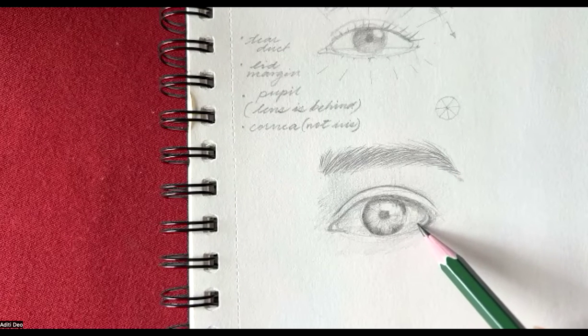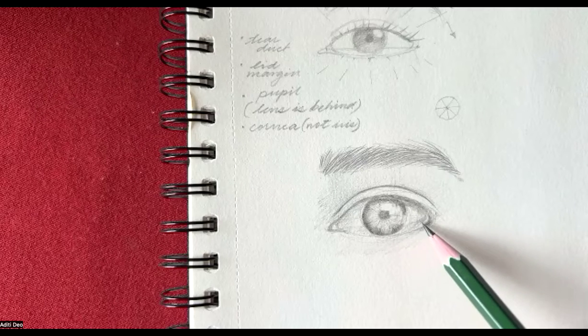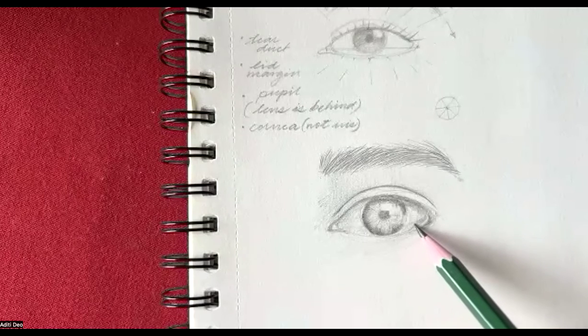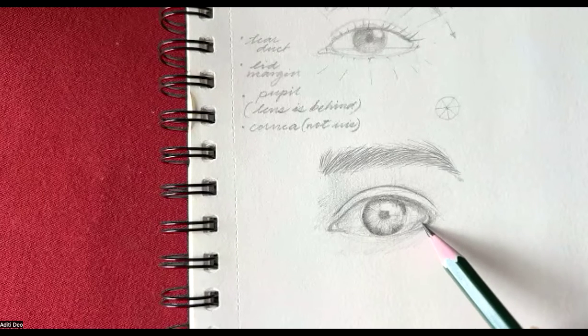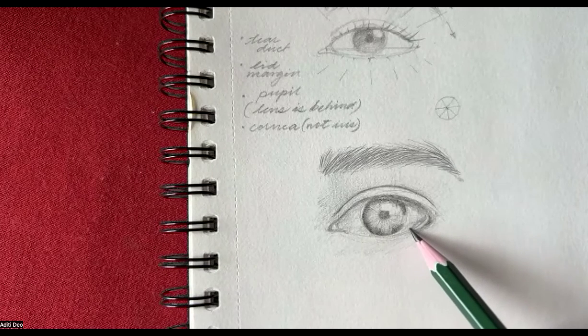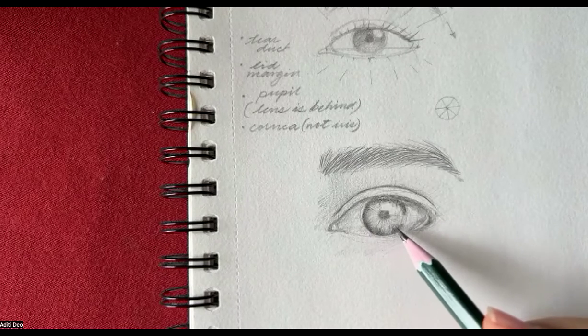So in this case now, I notice that there's a little bit of a teardrop or a little moisture by the base of the lid. So I will highlight that. I will just leave that out a little bit and shade around it. Just a little shade, not too much. Maybe uniform, but may not be uniform also.